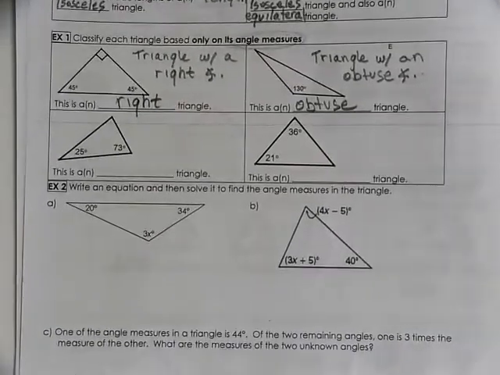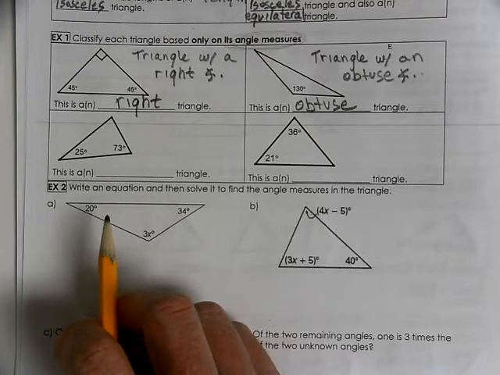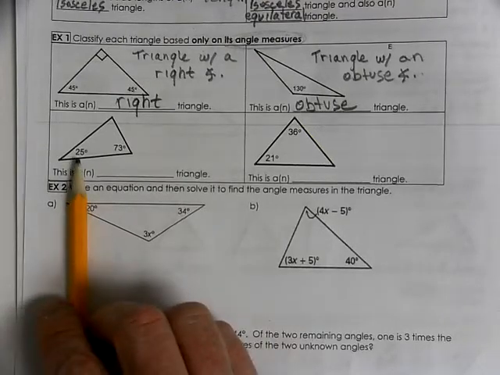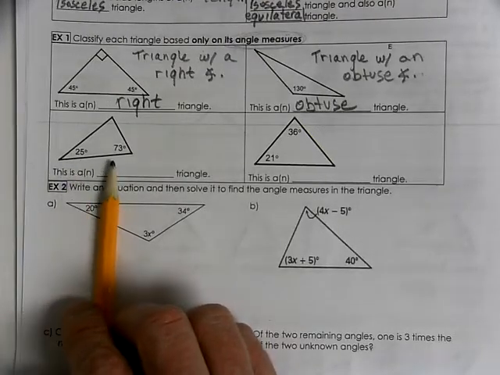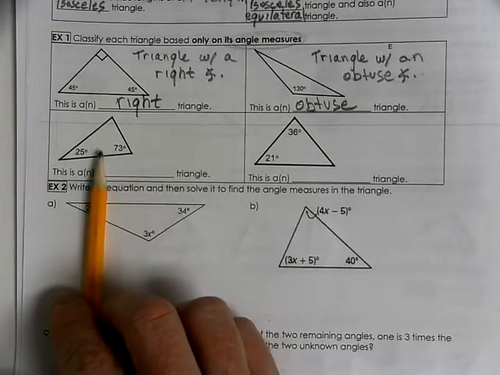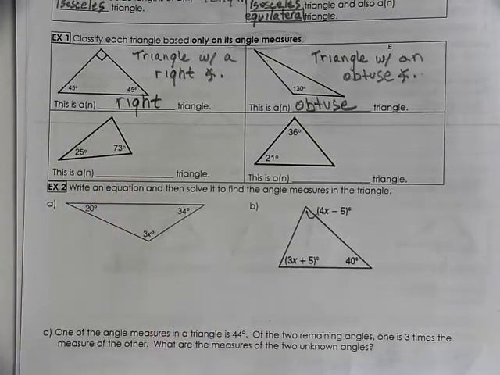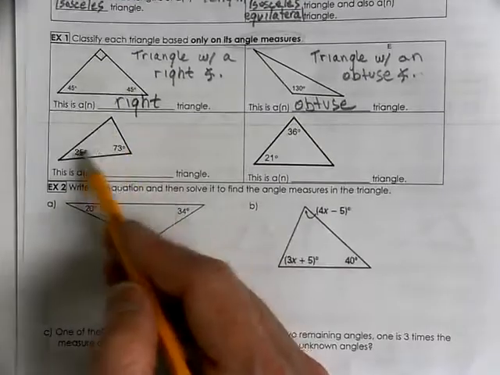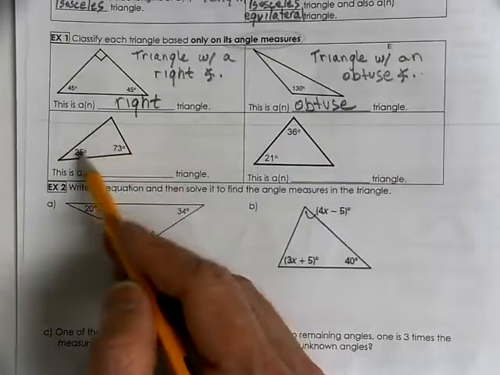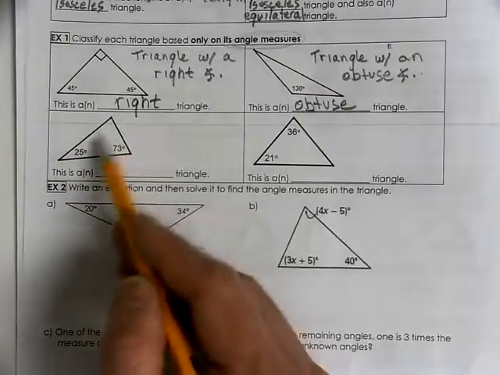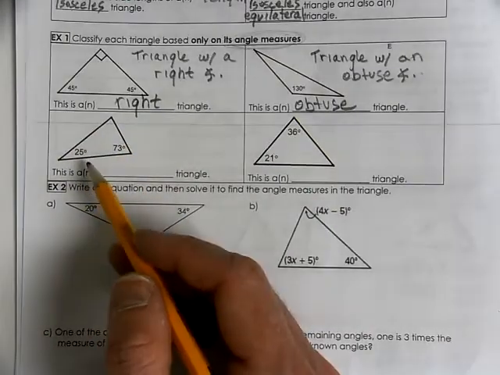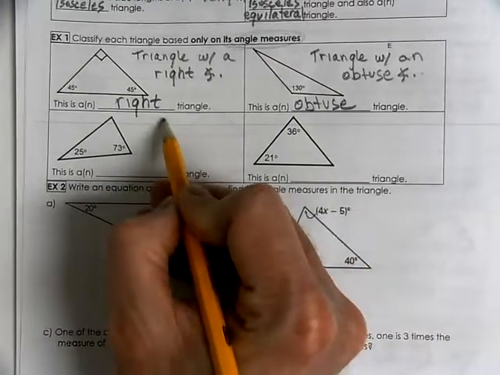Here it gets a little trickier. I see this is a 25-degree angle. This is a 73-degree angle, but I'm not sure what that missing angle is. You can't always believe the picture, so you've got to do the calculations. So what I know for sure is that all three angles are supposed to add up to 180. They will always add up to 180 for a triangle.